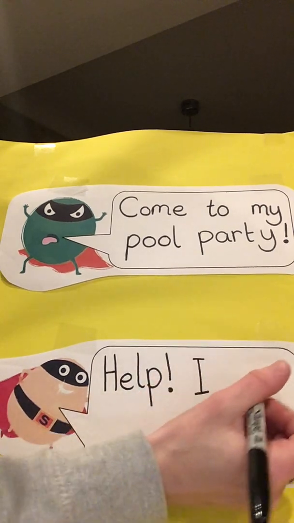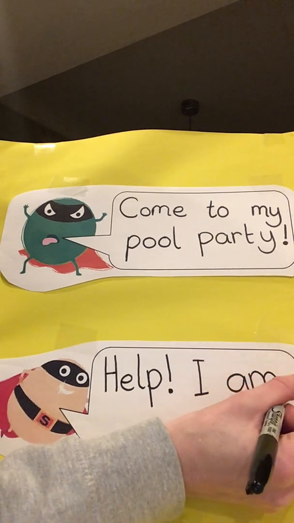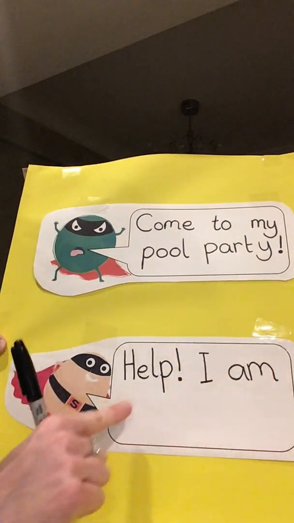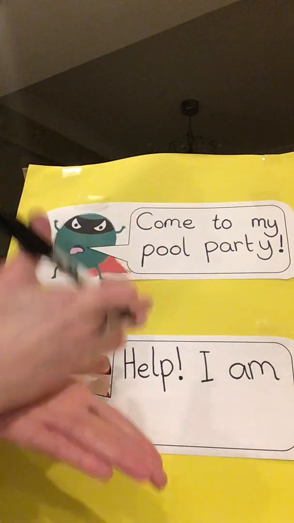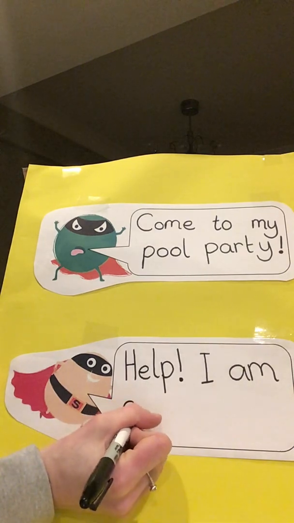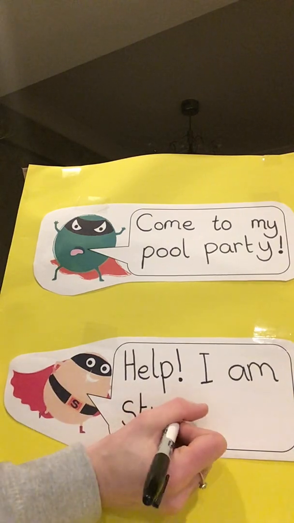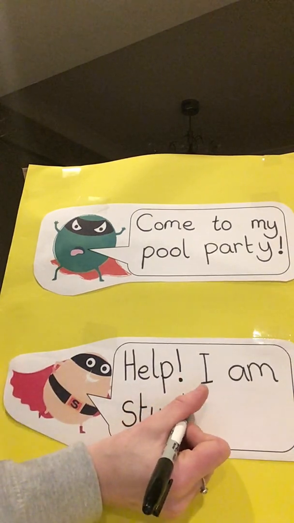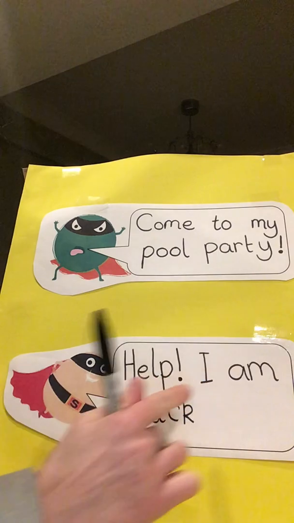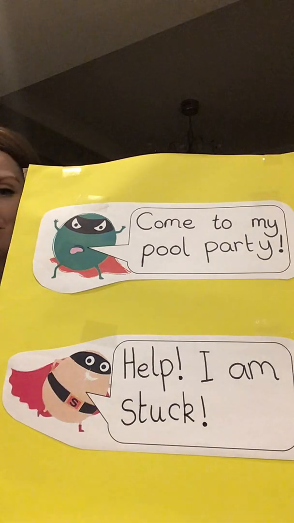I. And then am. And then down here I'm going to write, I'll move that back a bit so you can see. I can't fit it in here, so I'm going to go here. St. Uh. St. Uh. St. Uck. And I'm using the ck at the end because it's the end of a word. Help! I am stuck. And another exclamation mark.